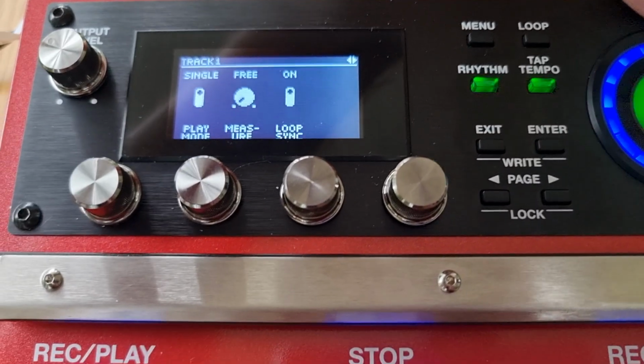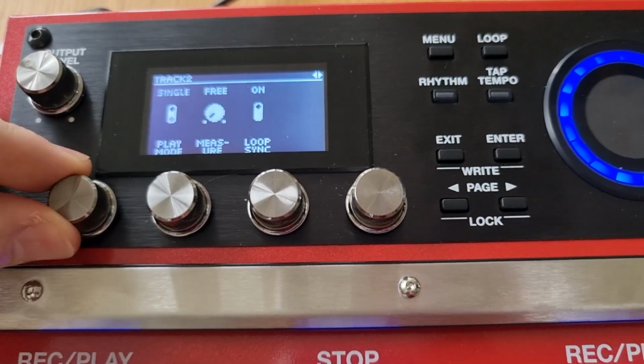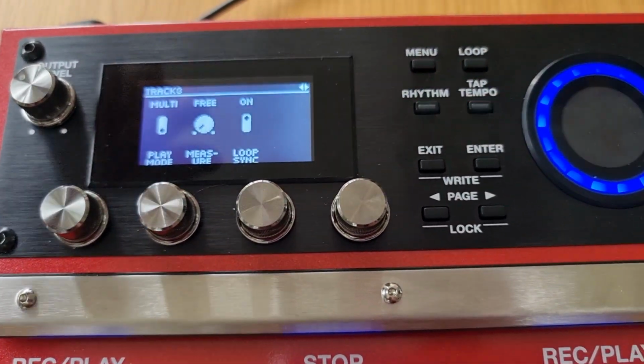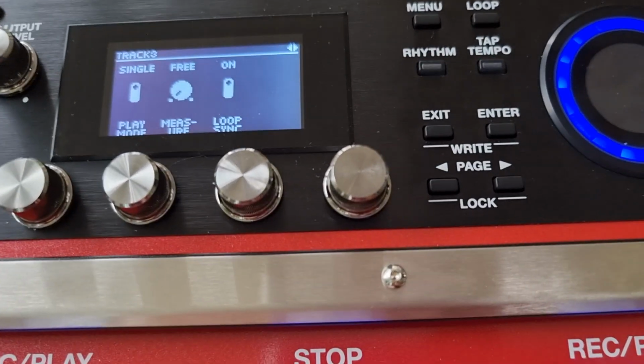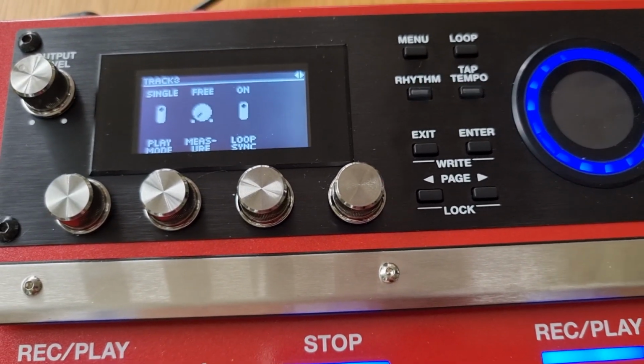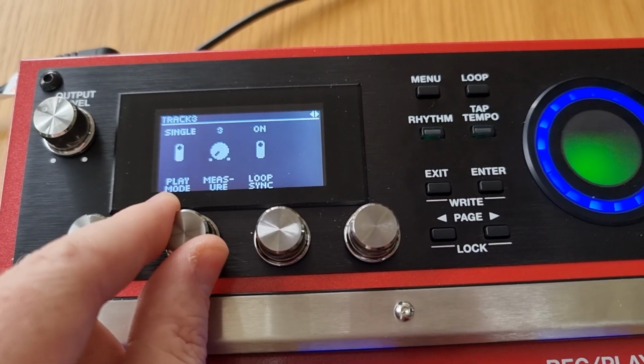And the shortcut of doing that is to go over to loop, and I'm on track 2 now, still on multi, so we'll change that up to single. And then I go to loop again, track 3 on multi. So whilst I'm here, I might as well assign just 2 bars to each of my tracks as well. So I'll go to this one, and I want it set to 2 measures or 2 bars.